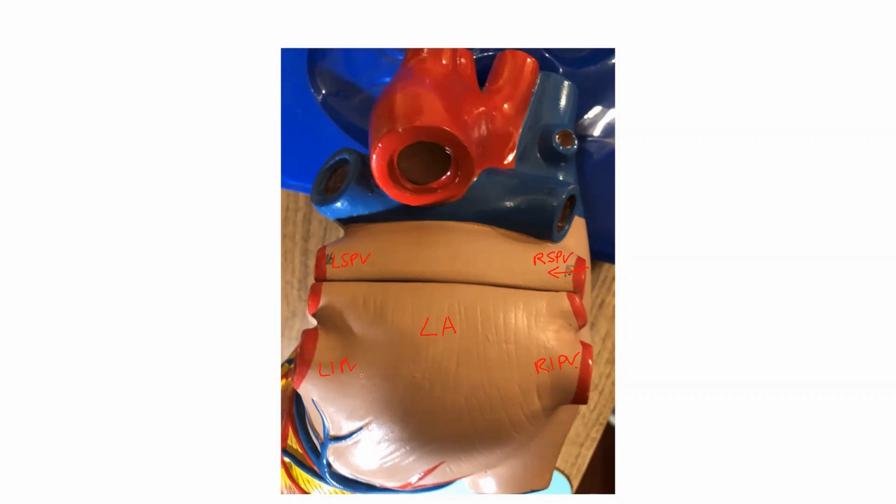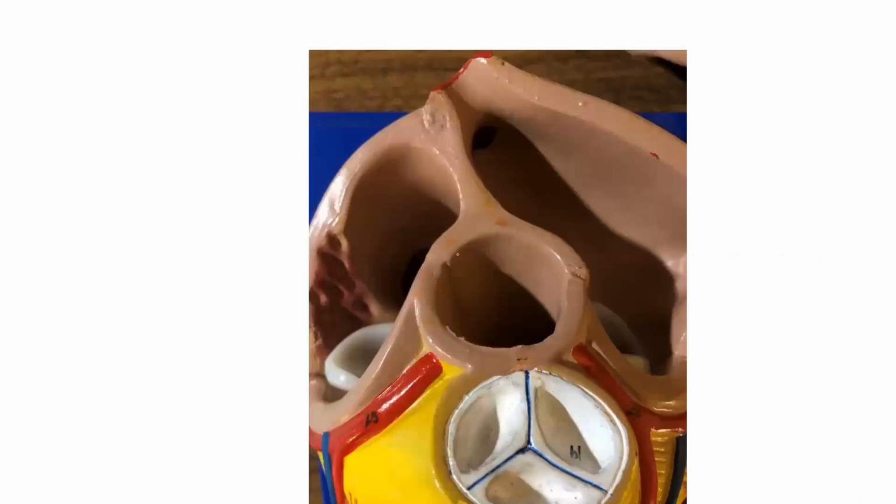All 4 of those veins dumping blood back into the left atrium, which is coming back from the lungs, okay, on either side. We can also see a cut surface of the aorta and then a cut surface of the pulmonary arteries branching from that pulmonary trunk.